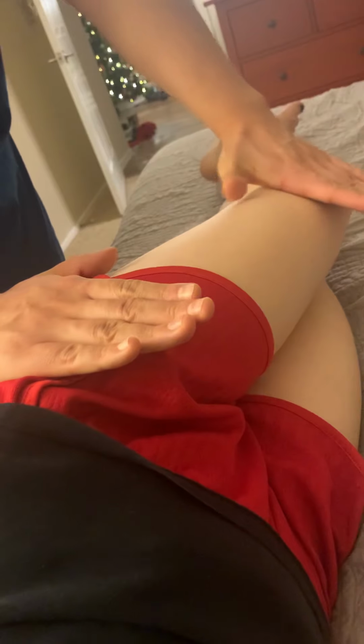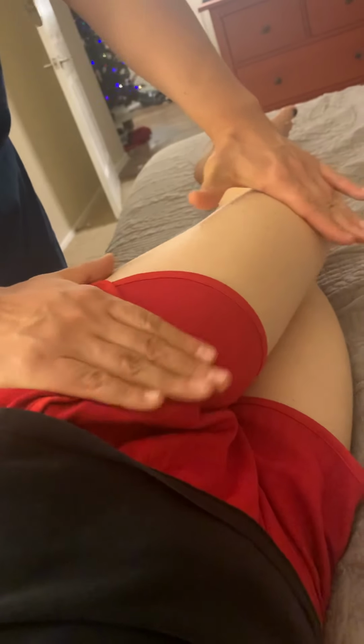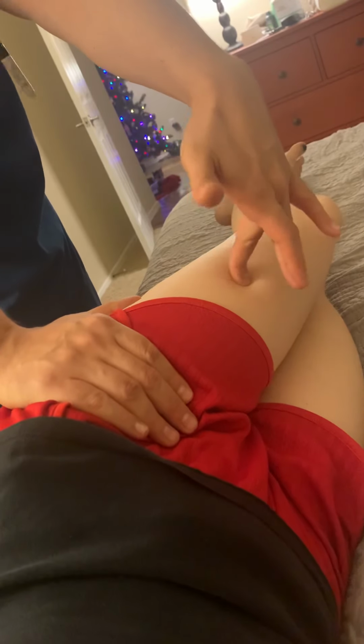And then for the sites, so here we have for the vastus lateralis, we're going to find the greater trochanter and place our palm on it. We're going to find the lateral femoral condyle, which is going to be the outside aspect of the leg. You're going to create a rectangle, and you're going to want to inject right in the middle of that rectangle here into this muscle.